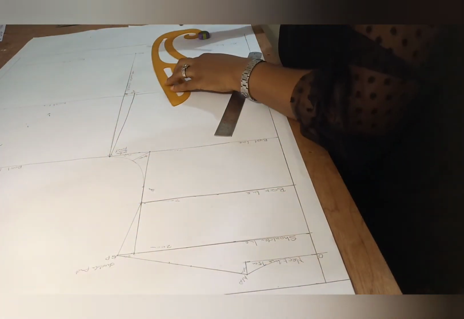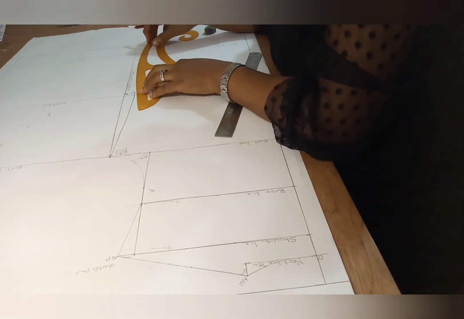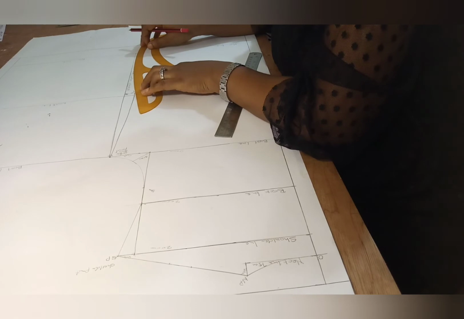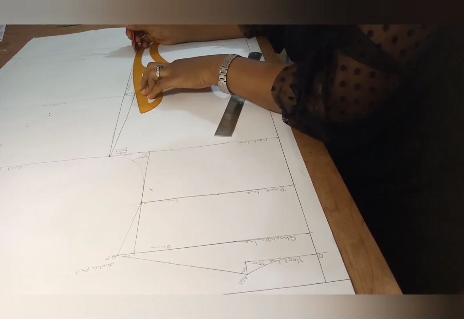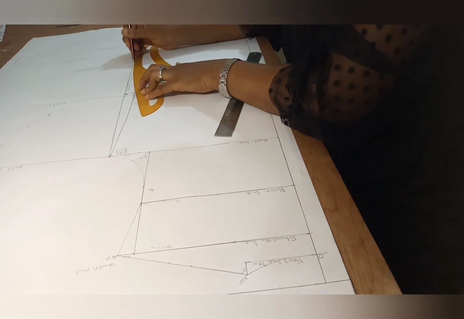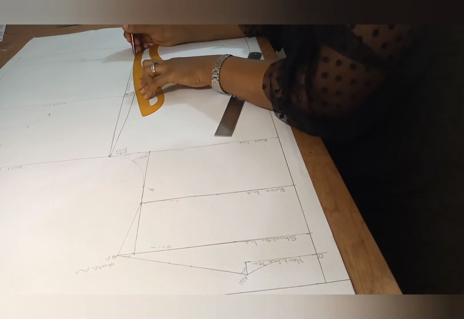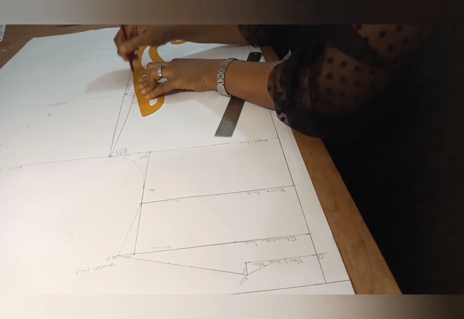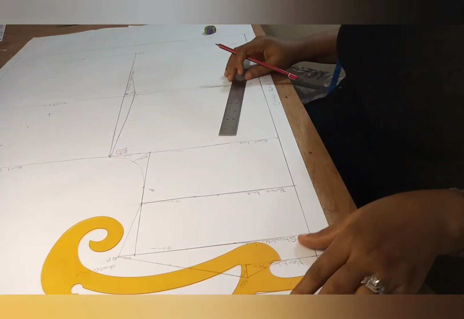Then from your WP, you connect back to your hip, using this part of the curve. You connect your WP to your HP. It gives us this curve.